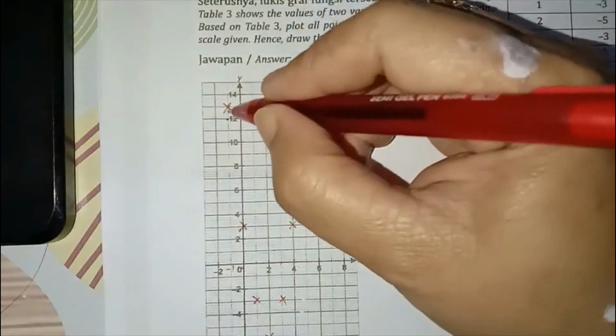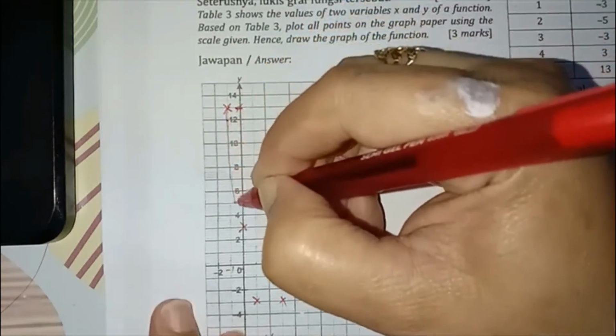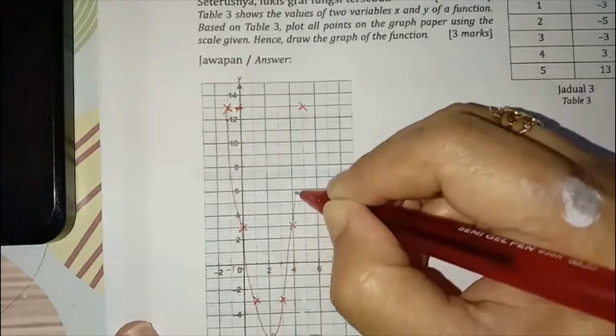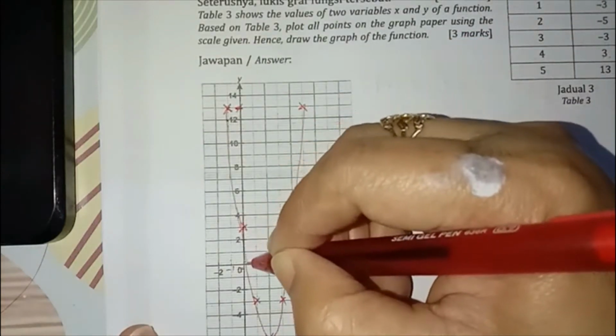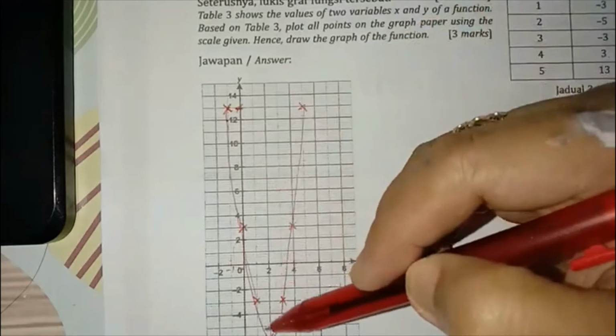Okay. Now use a pencil to draw freehand. Join all the points. There should be a straight line here. There is a slight curve here. No double line, still straight. Okay. So from here, a smooth line. Okay. So this is the shape.